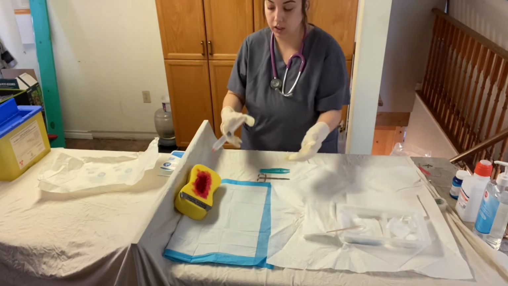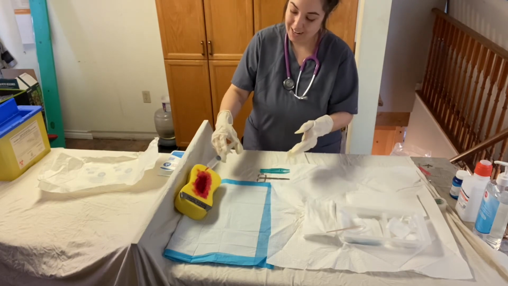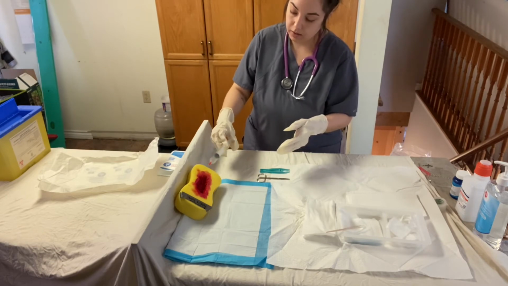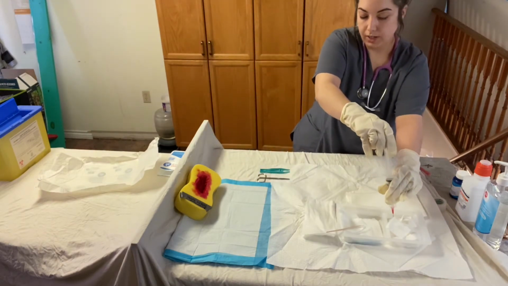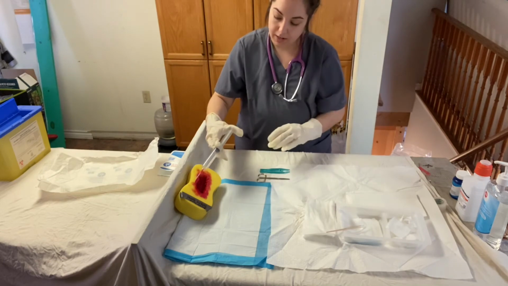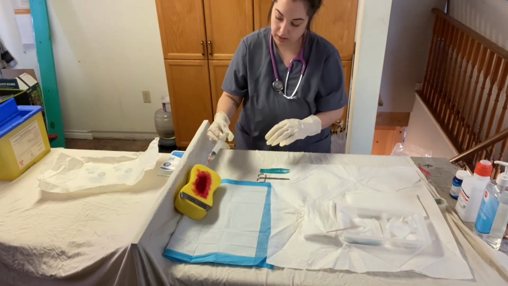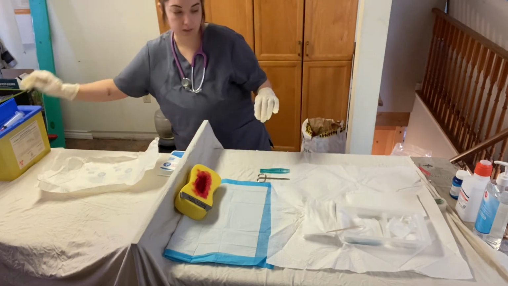I'm going to watch to see, it might be a little cold there, Robert. I'm going to watch to see that the fluid is running clear. Right now it's running pink, so I'm just going to add a bit more normal saline. Are you doing okay, Robert? Perfect. And I'm just going to irrigate a bit more to ensure it's completely clean and it's now running clear. I'm then going to dispose of this into my sharps container.